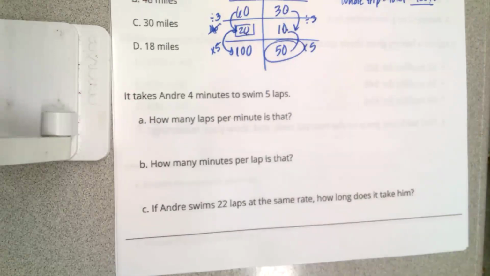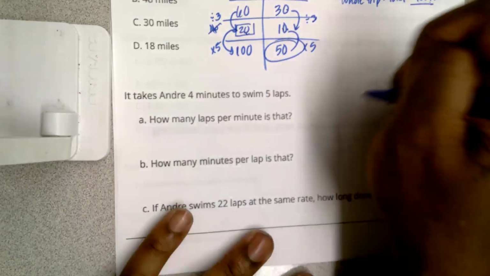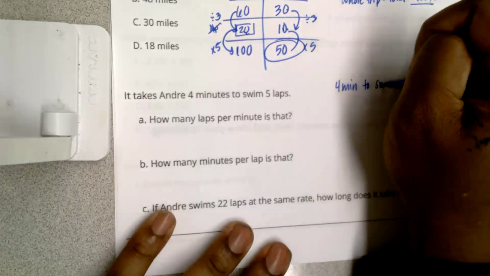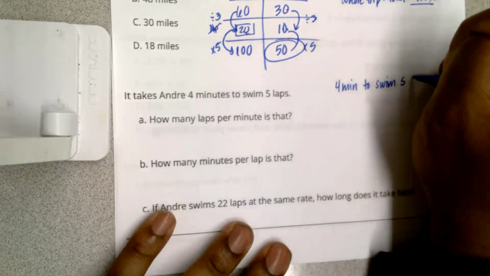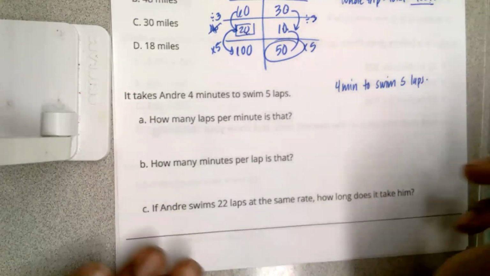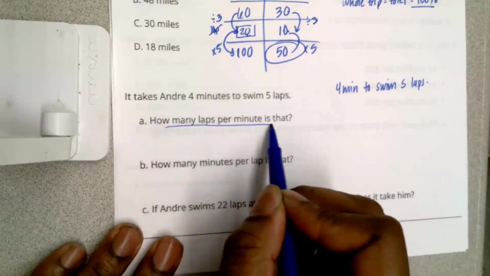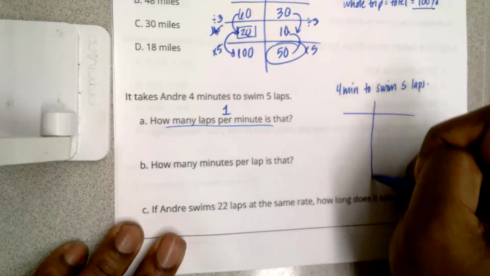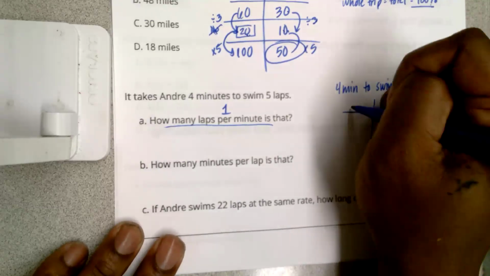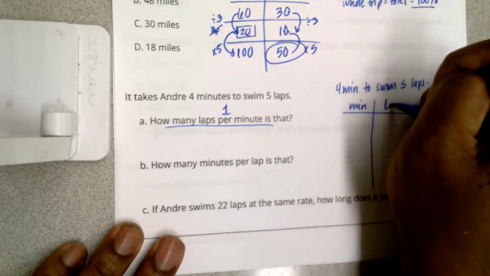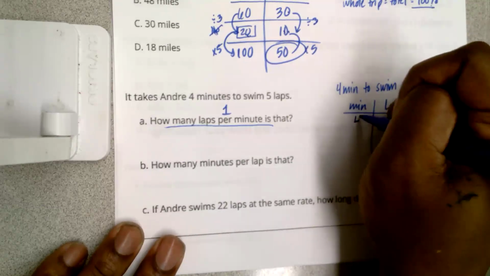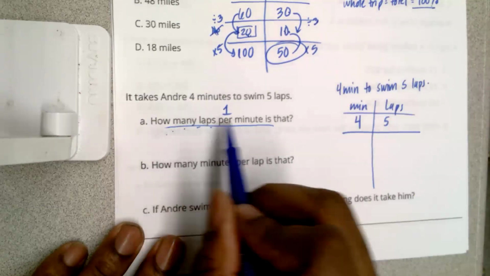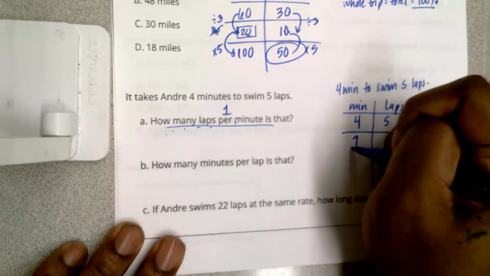It takes Andre 4 minutes to swim 5 laps. So 4 minutes to swim 5 laps. Okay. How many laps per minute? Which means 1 minute. Okay. So let's create a ratio table to represent this. We're doing minutes to laps. And we know 4 minutes swims 5 laps. Okay. But we're trying to figure out how many laps for 1 minute. So we want to put a 1 here.